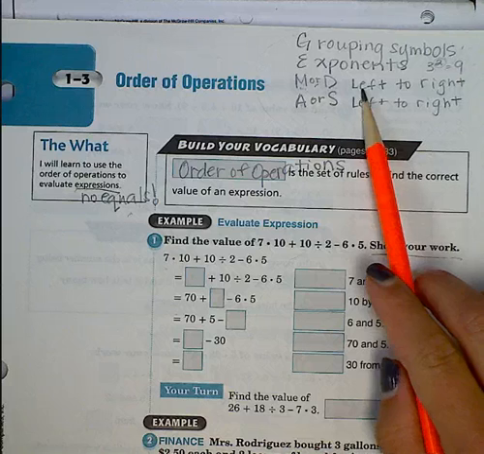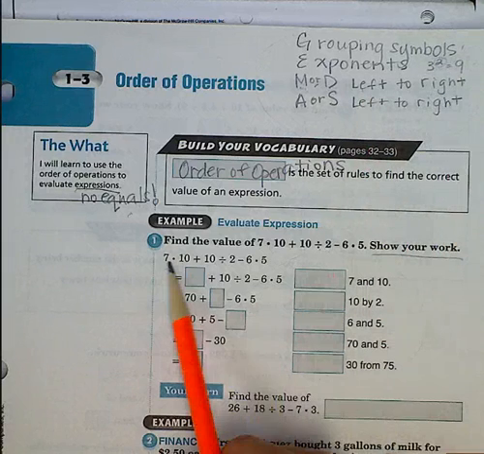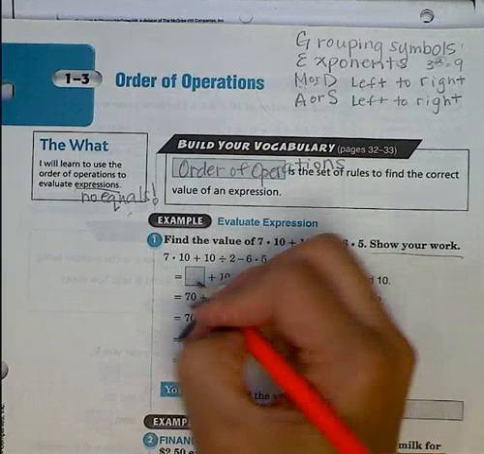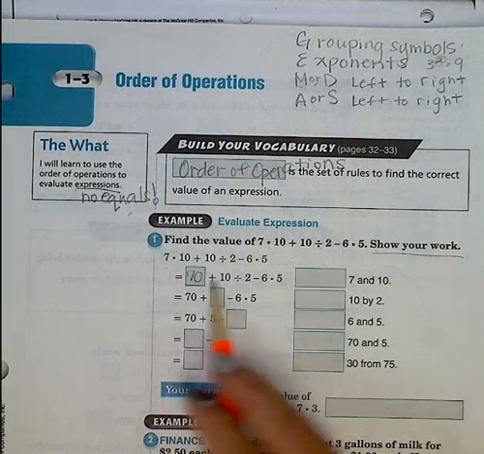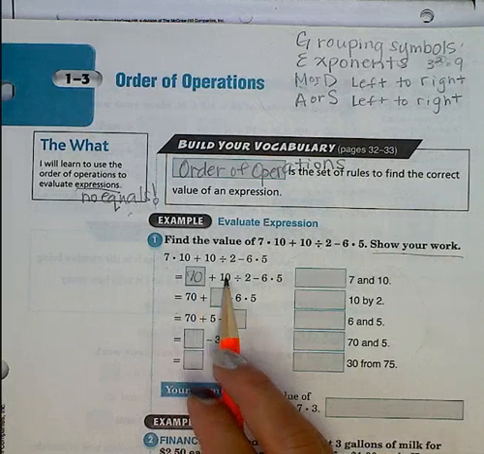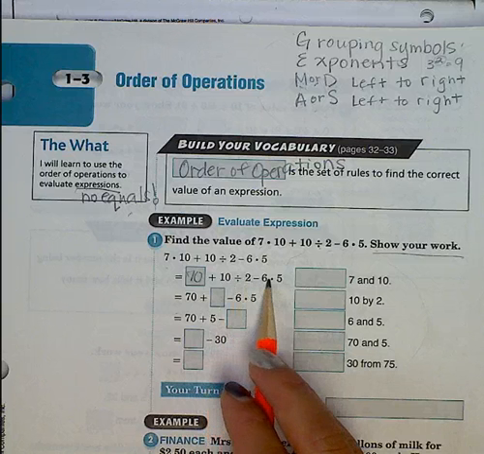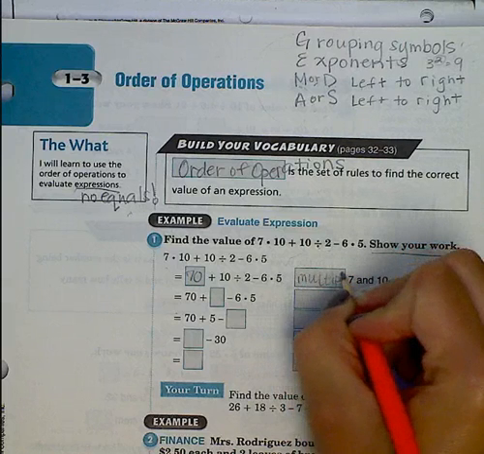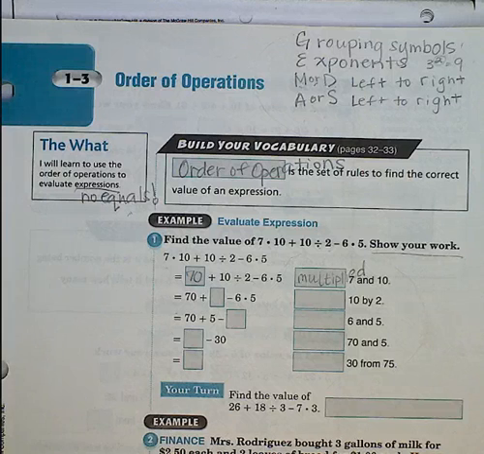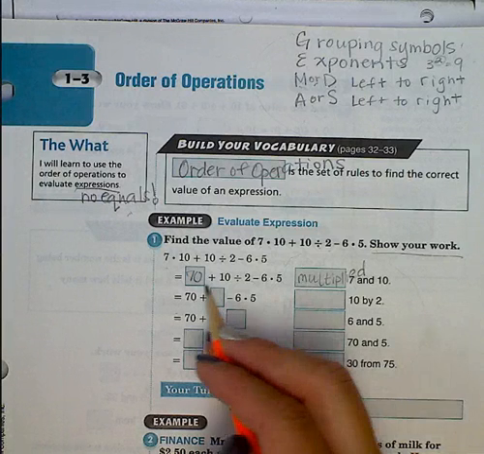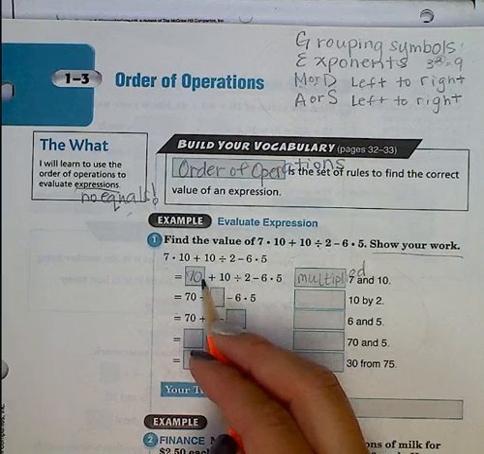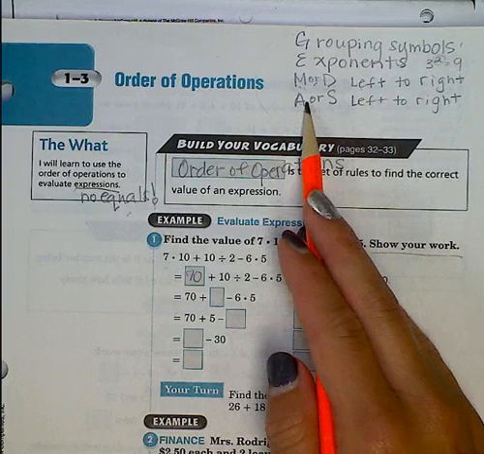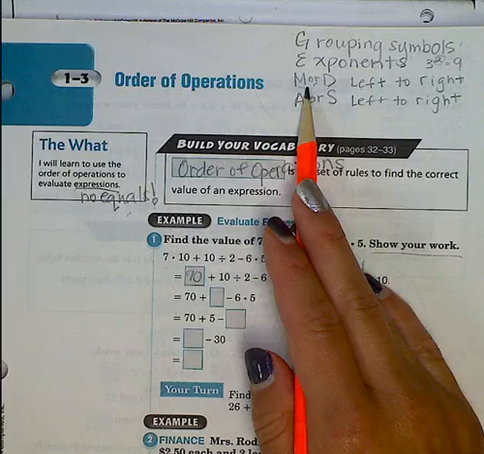We know we move from left to right, so we go to the farthest left. There's a 7 times 10. We're going to do that first, and that is 70. So we have 70 plus 10 divided by 2 minus 6 times 5. What did we do? We multiplied 7 and 10. Now what's my next step? We're not going to add 70 and 10, because that's addition, and we haven't done all of our multiplying or dividing. We can't move to addition or subtraction until all of our multiplying and dividing is done.